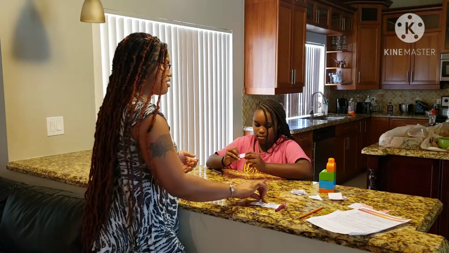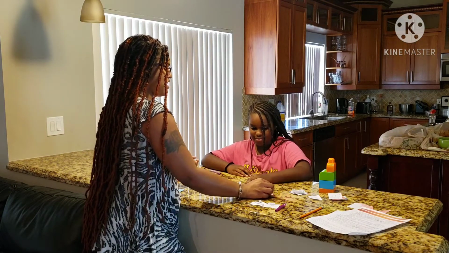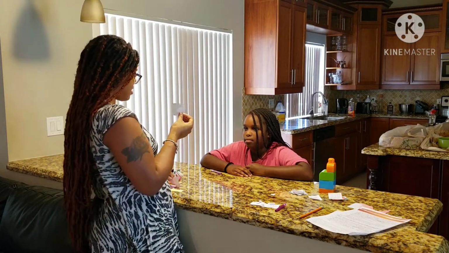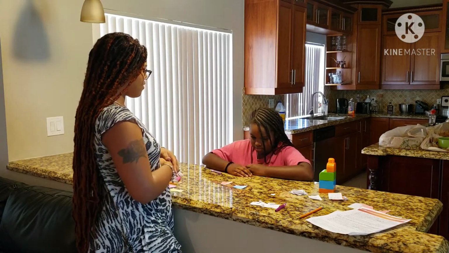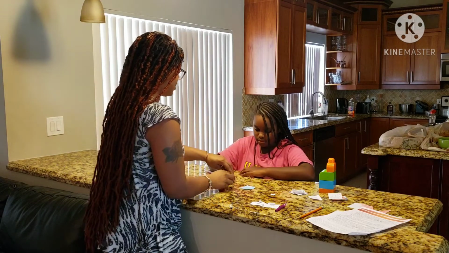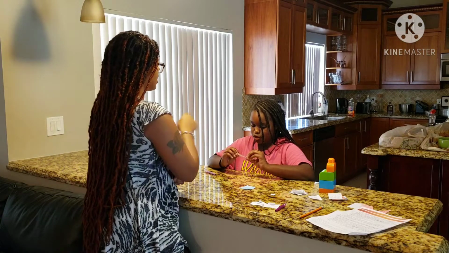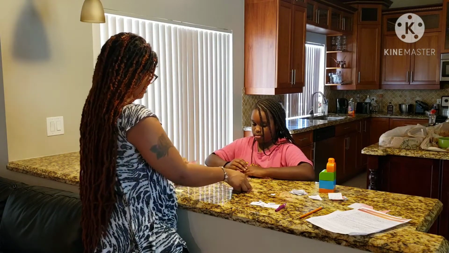Good job. One happy face sticker. Good job. This is a square and this is a triangle. Can you pick up the triangle? What is that? Triangle. Triangle. Good job.